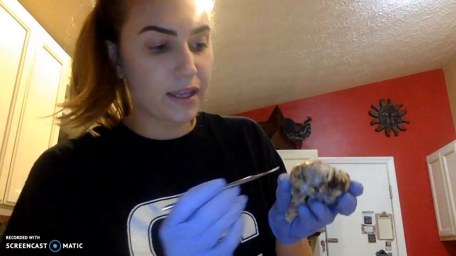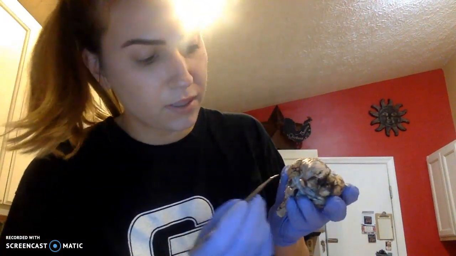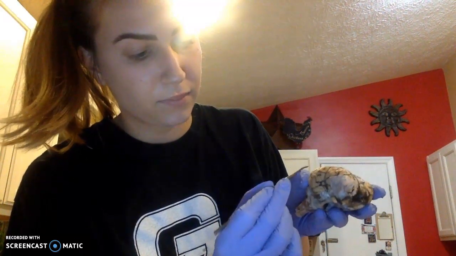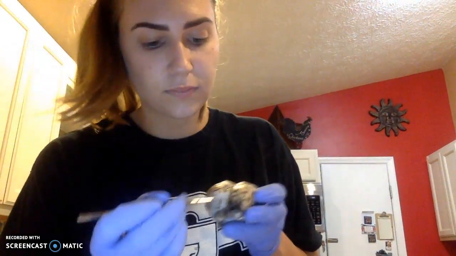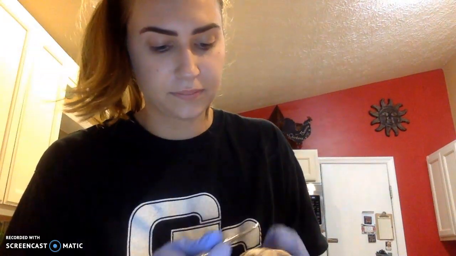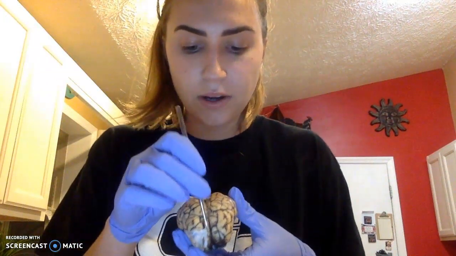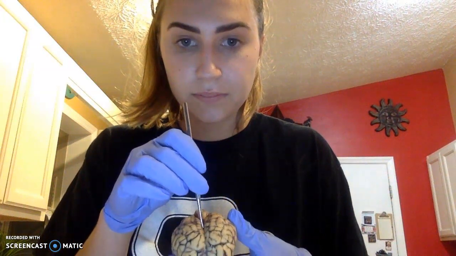Next, dividing the parietal lobe from the temporal lobe is going to be the lateral fissure right here. So we'll have our parietal lobe, lateral fissure, temporal lobe, frontal lobe, and occipital lobe. Dividing the brain into left and right hemispheres is going to be our longitudinal fissure.